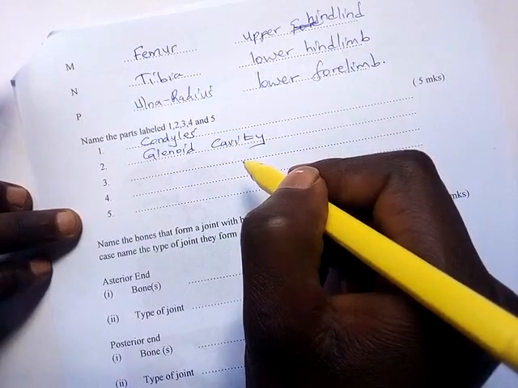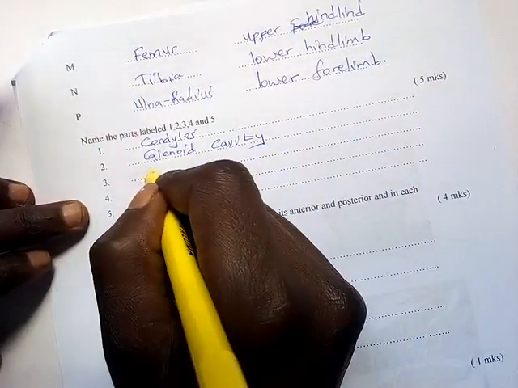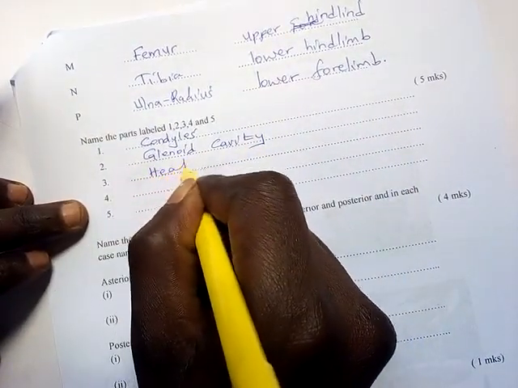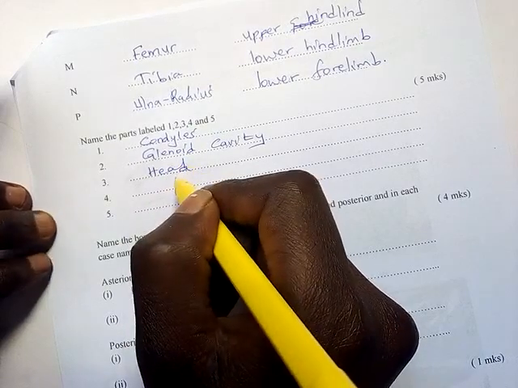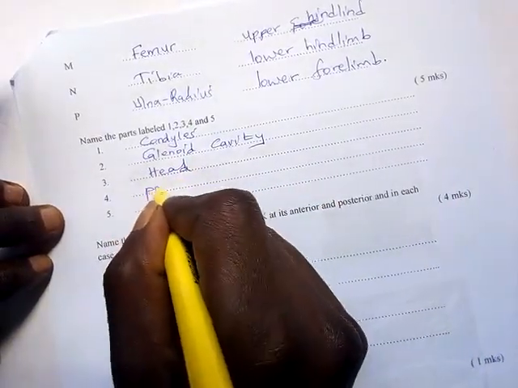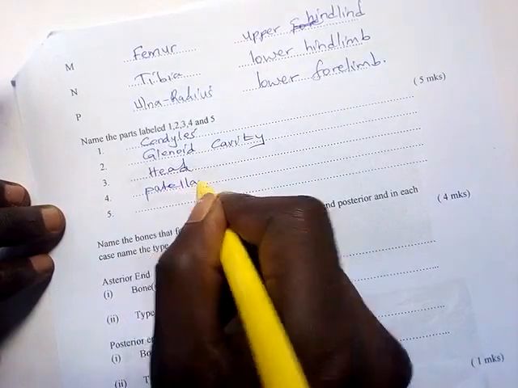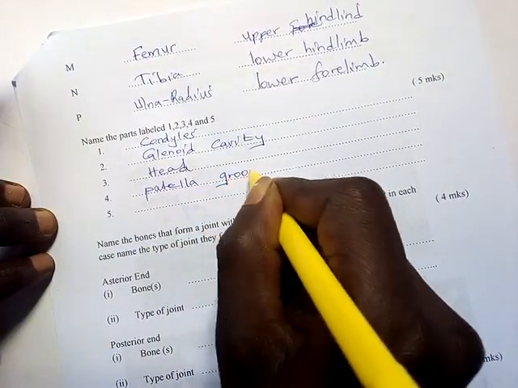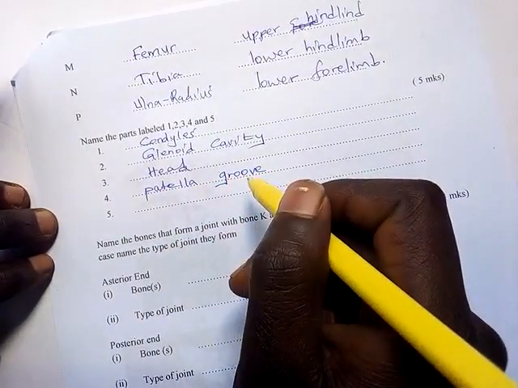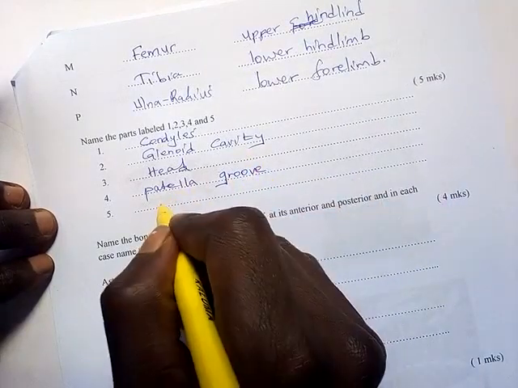Third one is the head of the femur. Then the fourth one, the patellar groove. And then last one is the shaft.